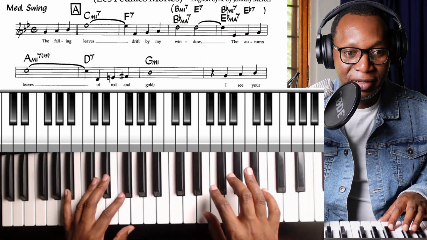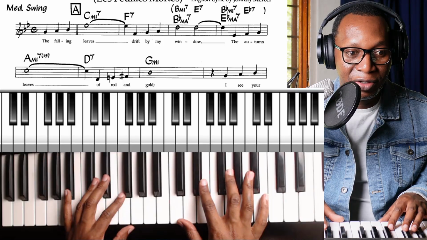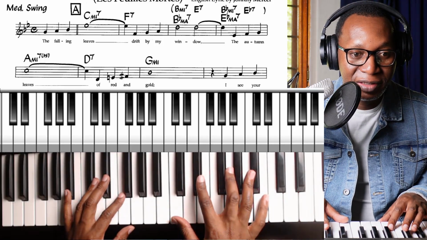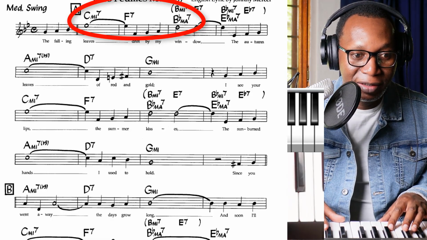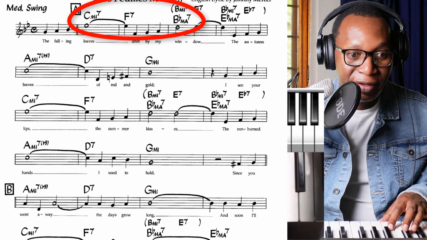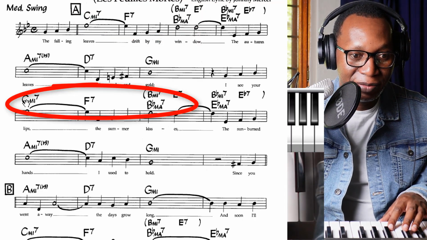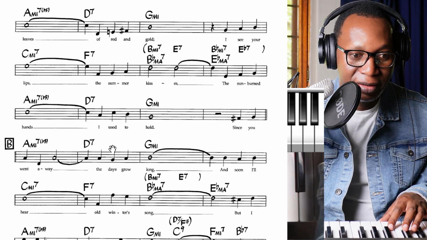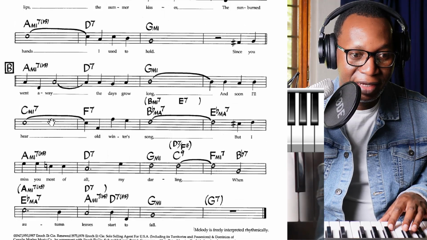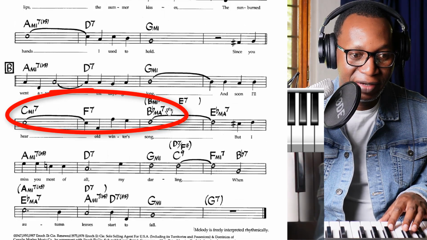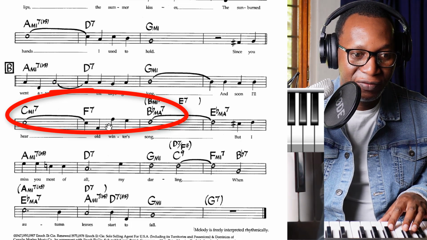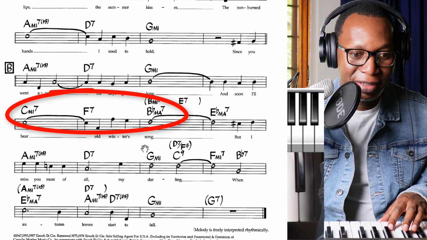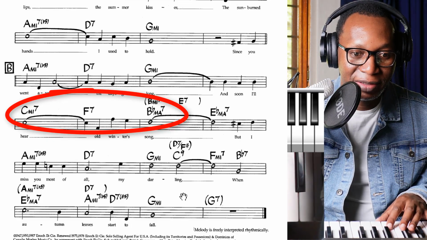So let's look at the places where we find it. We definitely find it in those first 3 measures, but we also have it right here. It's the same C minor 7 to F7 to B flat major 7, and here it is again, C minor 7, F7, B flat major 7. So we've got that 2-5-1 progression in a major key, which is B flat major.